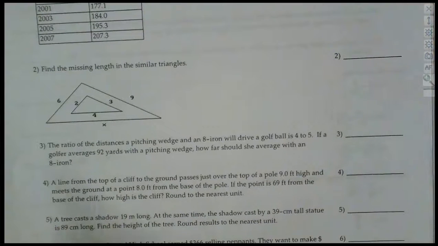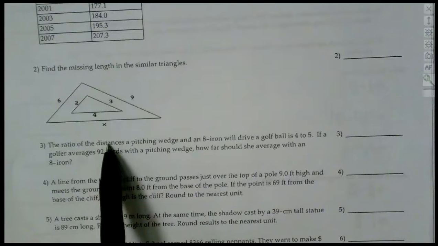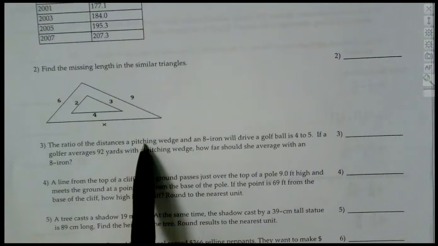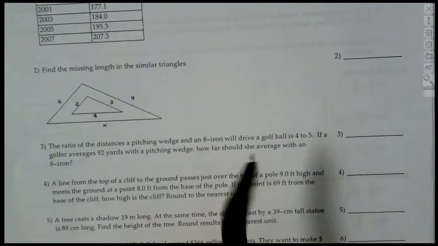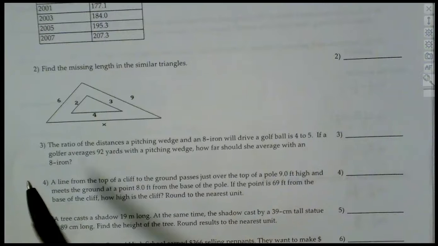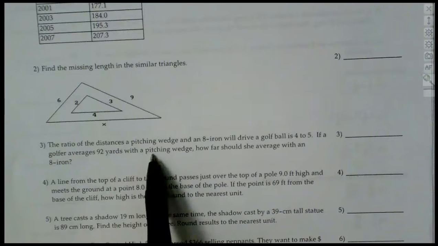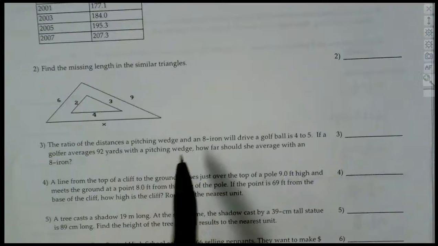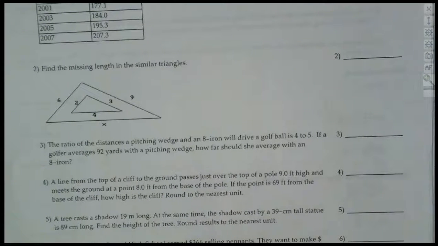Okay, so question number 3. The ratio of the distances a pitching wedge and an 8-iron will drive a golf ball is a 4-to-5 ratio. If a golfer averages 92 yards with the pitching wedge, how far should she average with an 8-iron?